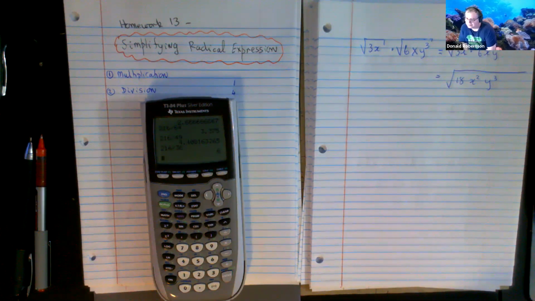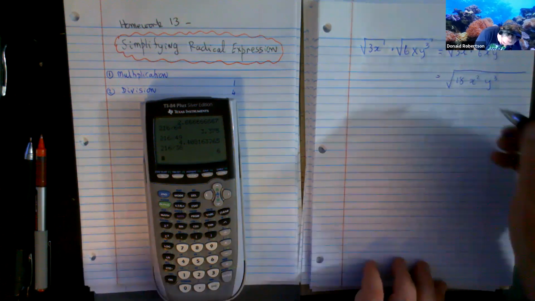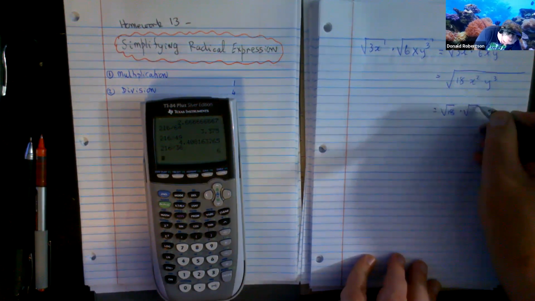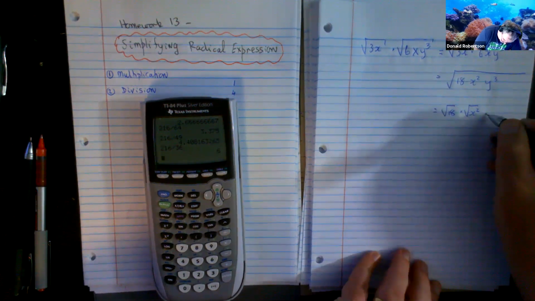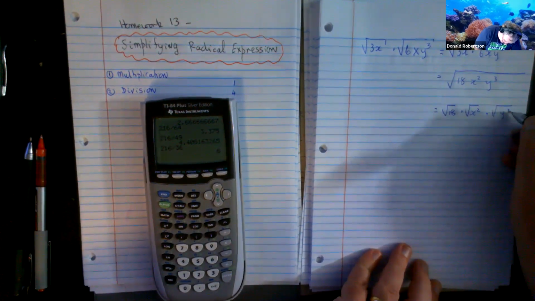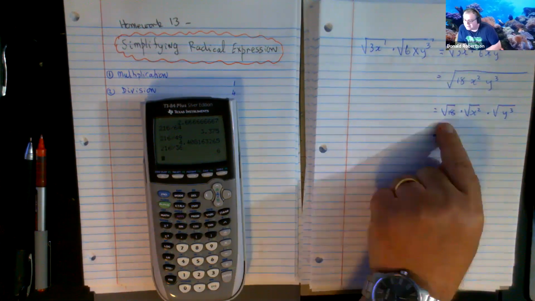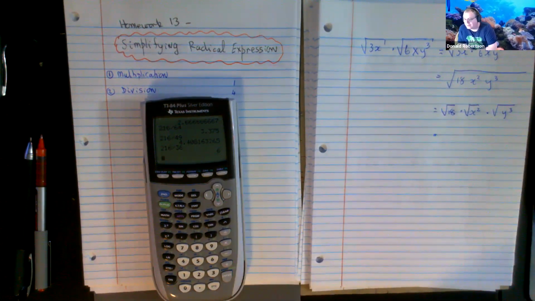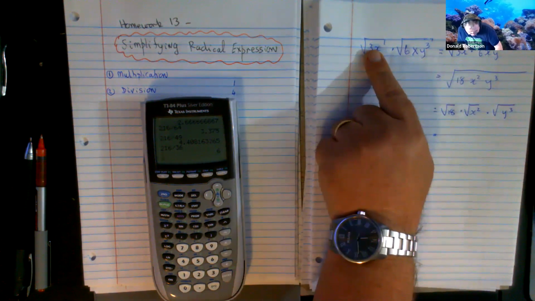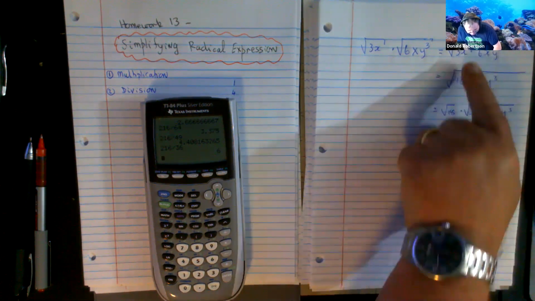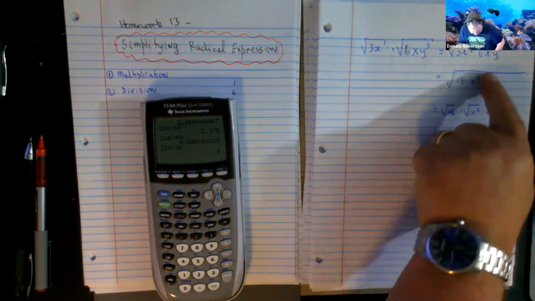Because to simplify it, you split it out into the square root of 18, the square root of x squared, and the square root of y cubed. And each one of them gets simplified on its own, and then we stick the answer together. So basically, all you need to remember is to multiply these two guys inside the square root, and then break them apart and see what we get.